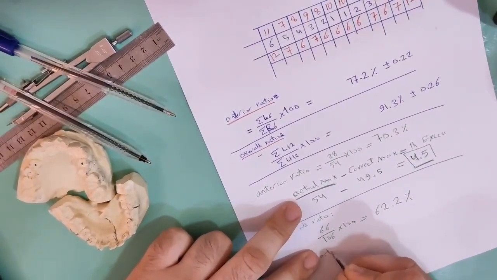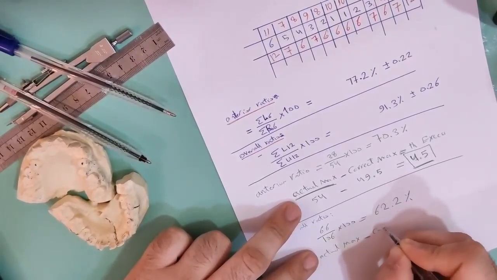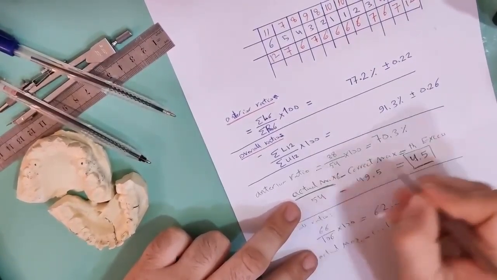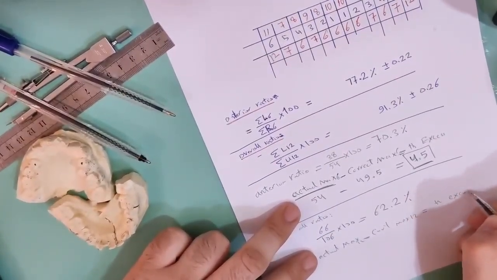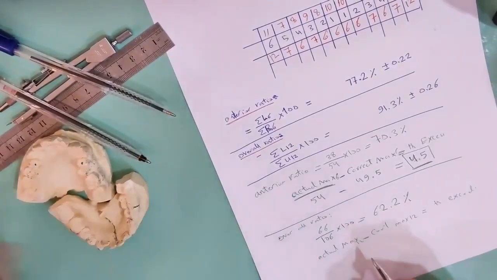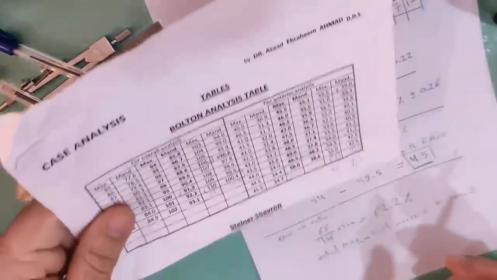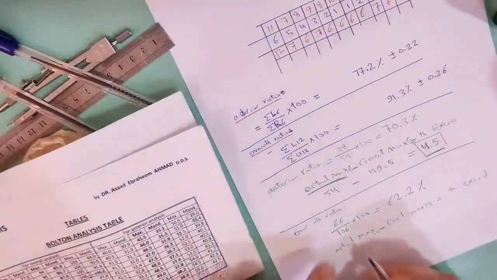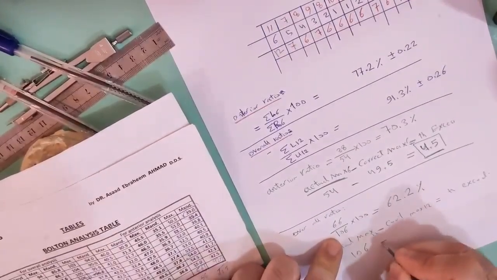Actual maxilla minus correct maxilla for the 12 teeth gives that excess number. As we did in the anterior ratio, we are looking for the maxillary value. Here, the actual maxillary is 106.